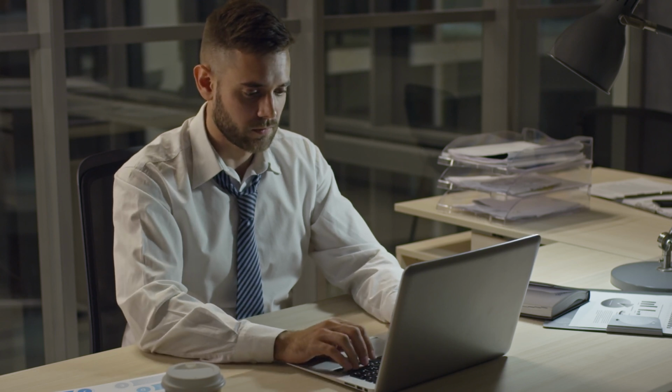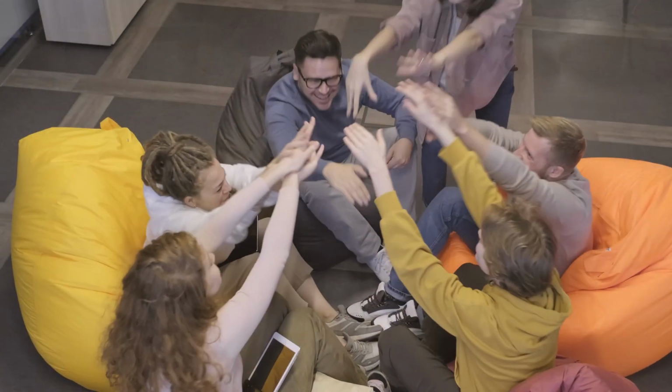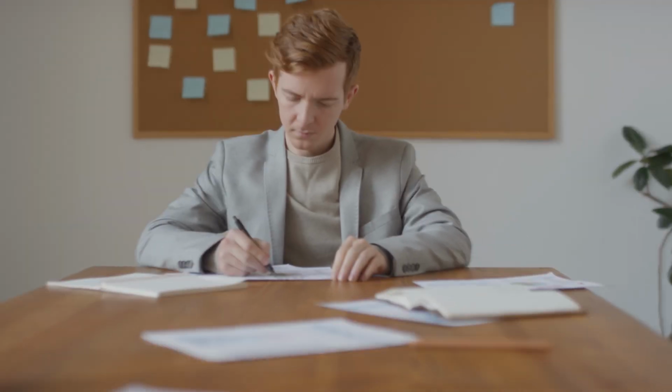Let's quickly recap the debugging process. Understand what broke. Reproduce the issue. Use logs and breakpoints. Isolate the code. Search smart. Ask for help the right way. Learn from it. Debugging is not a waste of time. It's an investment in your skills.